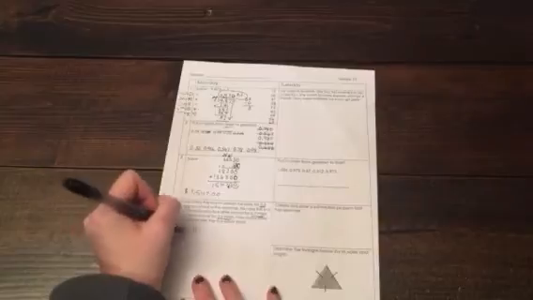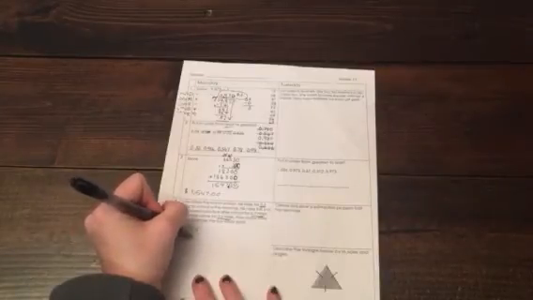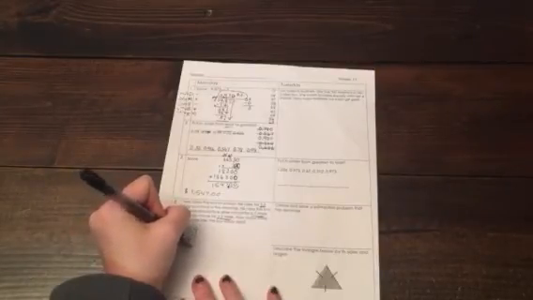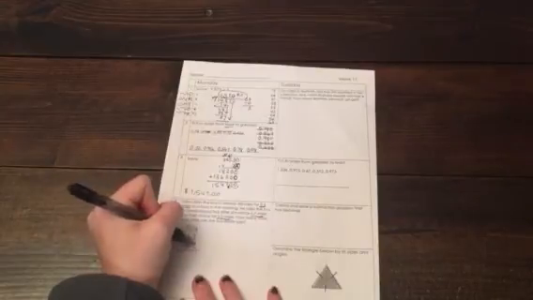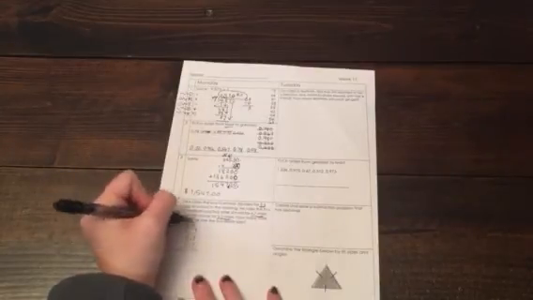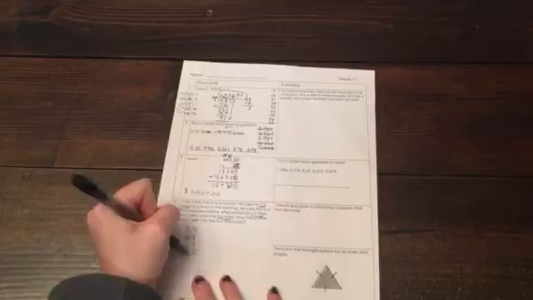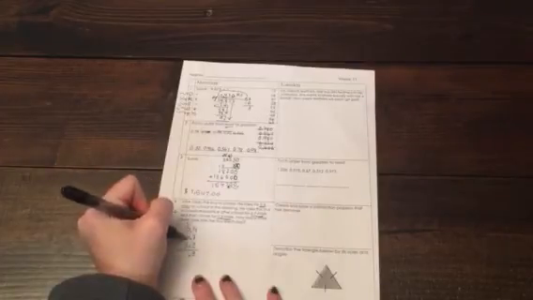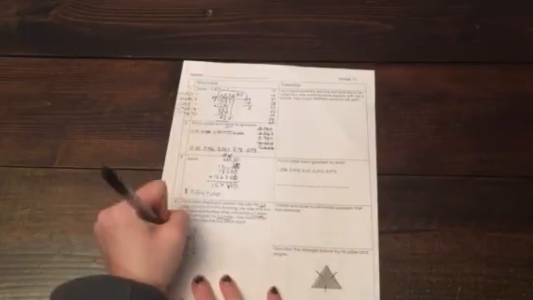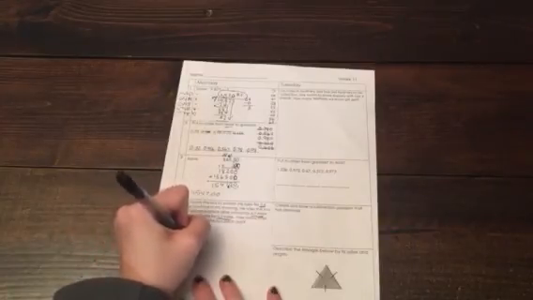So when I'm adding with decimals, I always make sure that I line those decimals up. 2 plus 7 is 9. 9 plus 4 is 13. 3 plus 6 is 9. 9 plus 5 is 14. 14 plus 1 is 15. So he rides 15 3/10 miles each day.